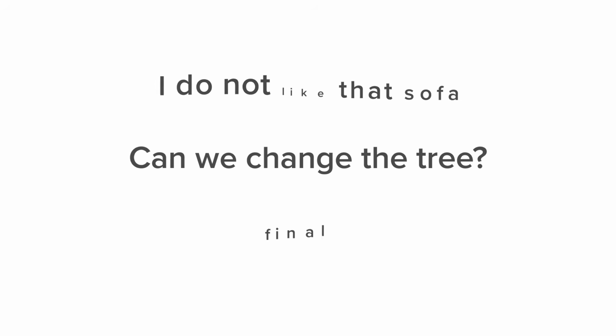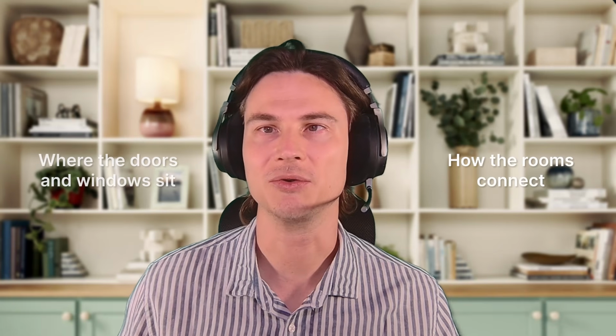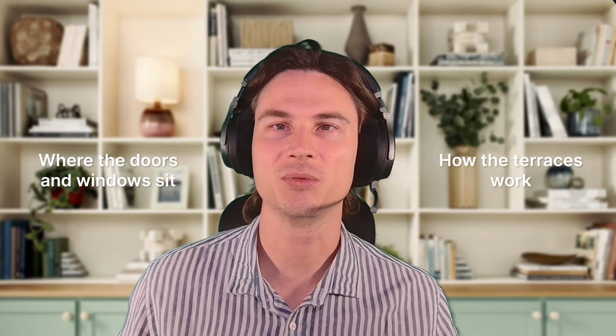Sometimes a photorealistic render isn't what you want at all. It looks finished but too definite. The client immediately starts talking about furniture and trees. They say things like, I do not like that sofa, or can we change the tree, or is that the final brick color? And you want to talk about bigger things, the overall shape, how the rooms connect, where the doors and windows sit, how the terraces work, broad stuff like space and layout.